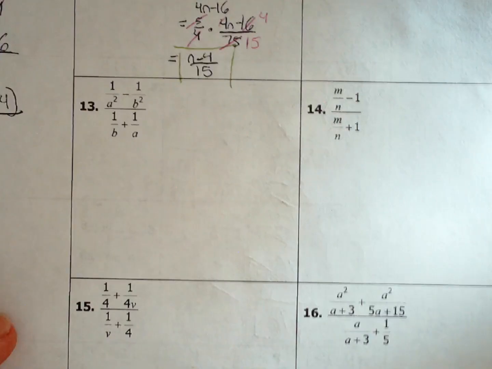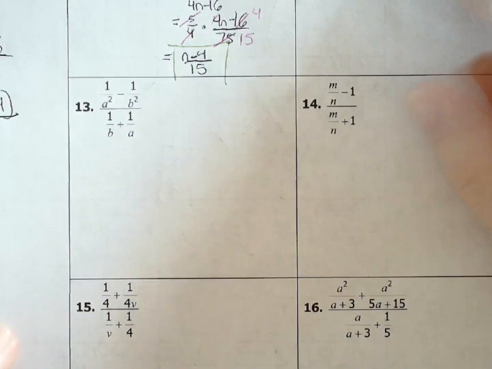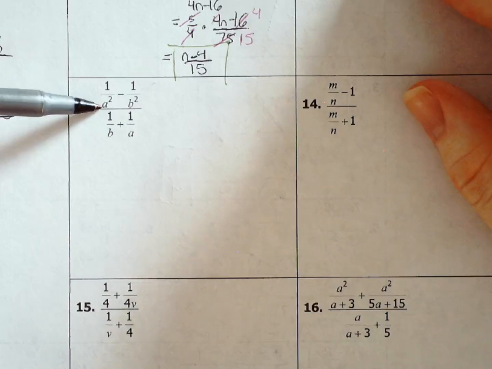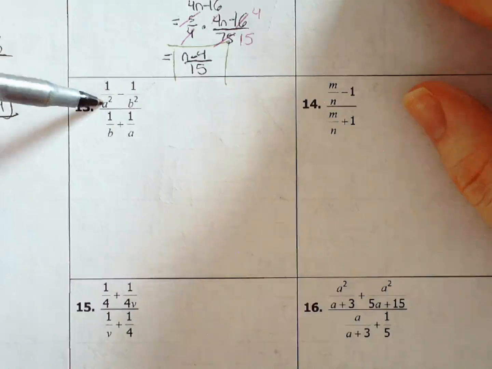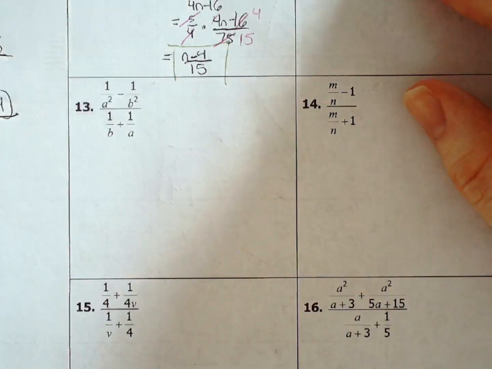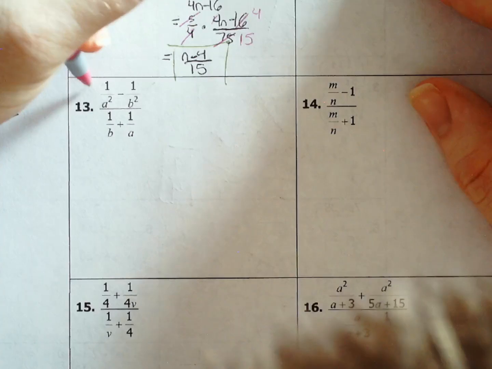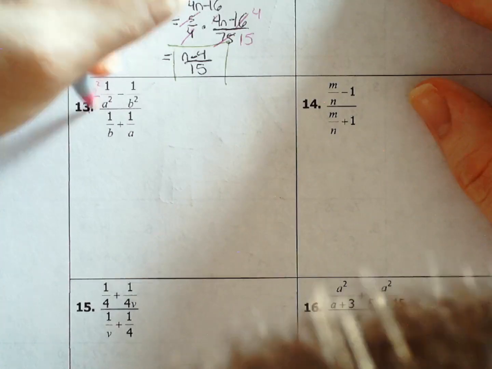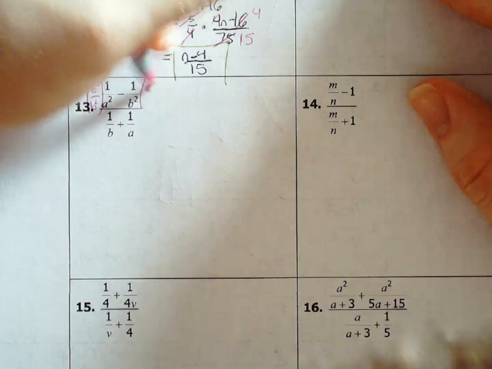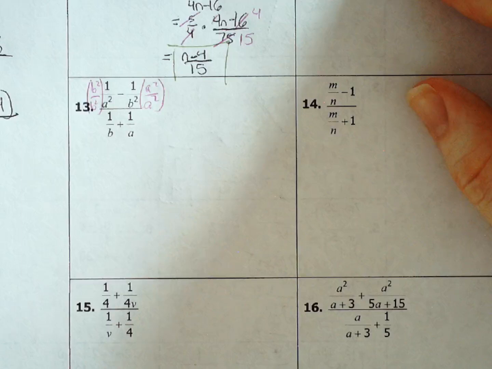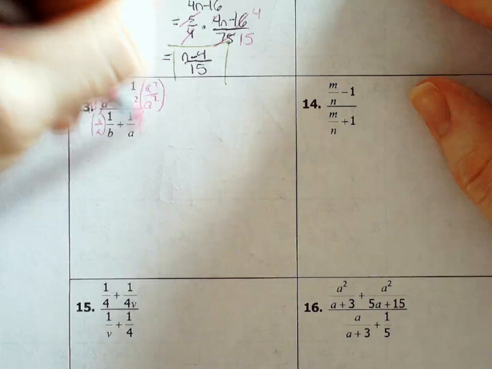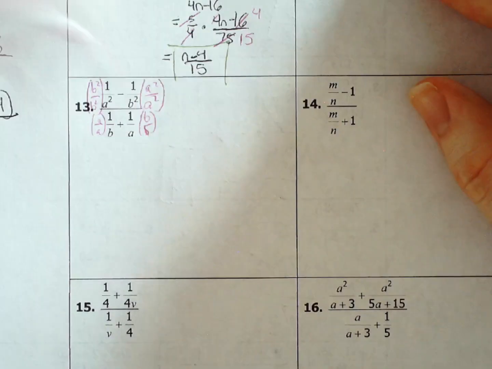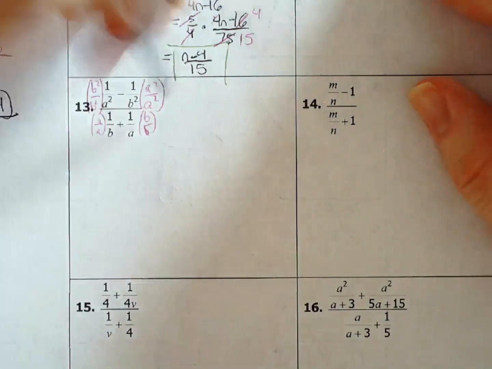Now they're starting to get a little more challenging. Number 13. Notice I have a squared here, b squared here, and so I had to get these common denominators. I'll multiply this first fraction by b squared over b squared, second fraction by a squared over a squared. So let's do that. I'll do it in pink this time to show it better. B squared over b squared, a squared over a squared. And then on the denominator, I'll do a over a, b over b. A over a, b over b, and this is all in the service of getting common denominators.